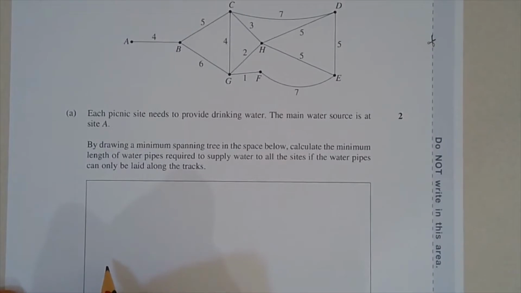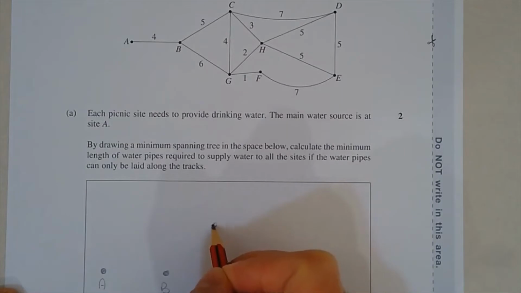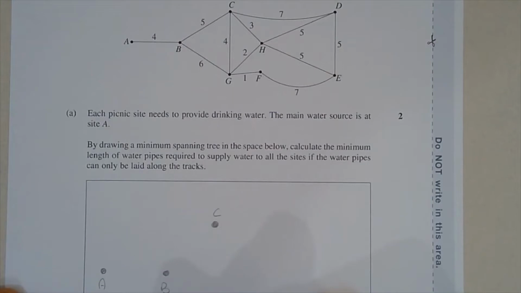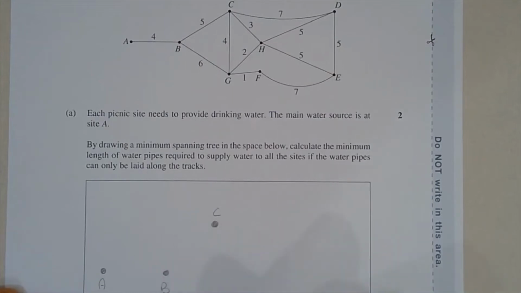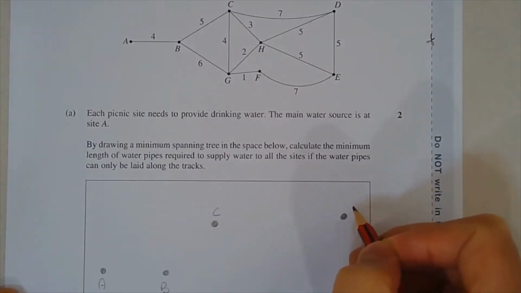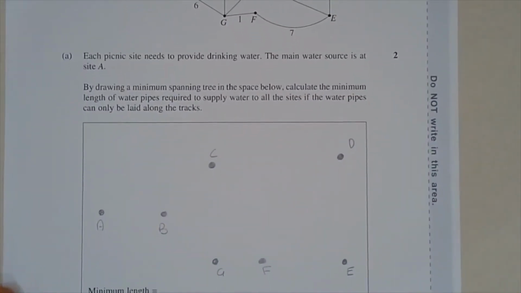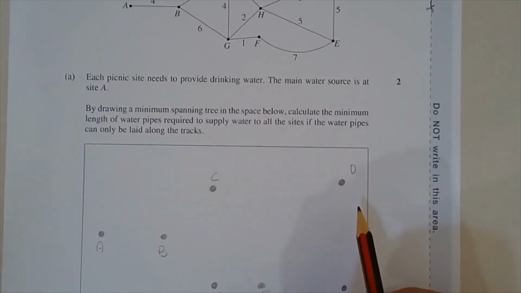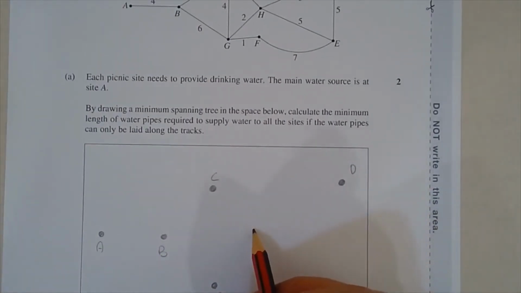Okay, so there's A. Okay, we got B. Okay, we've got C up the top. Okay, G up the bottom. Okay, we've got F here. Okay, we've got E here. And we've got D up the top. Okay, there we go. And we've got H somewhere here, just above F.